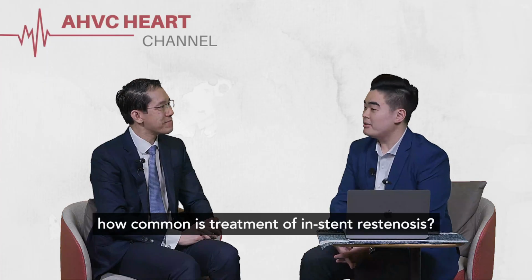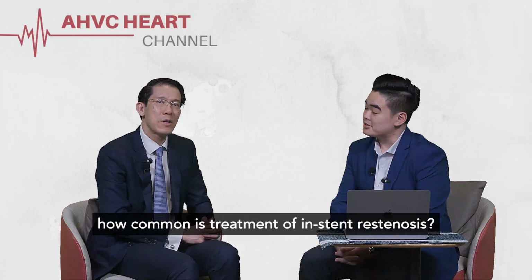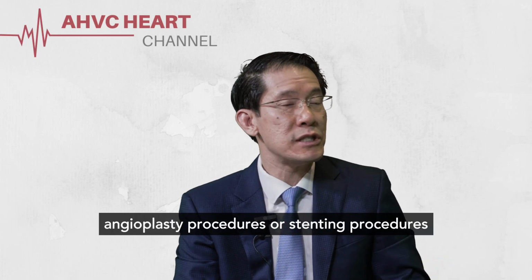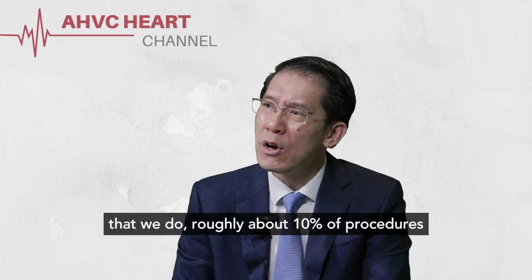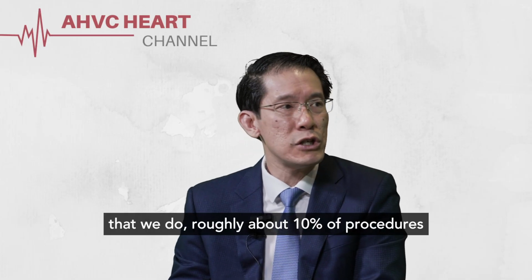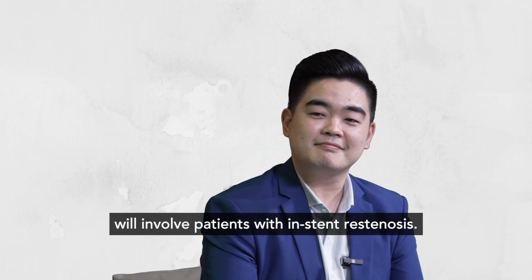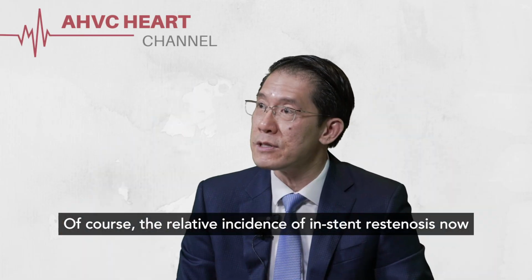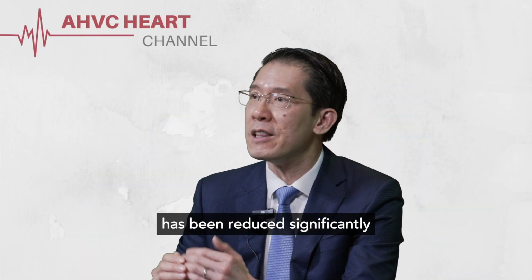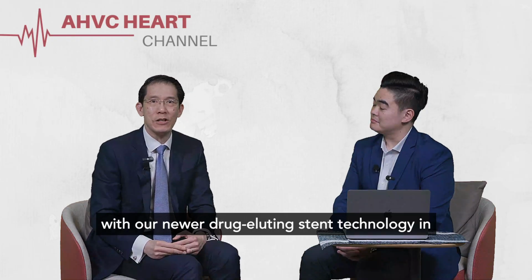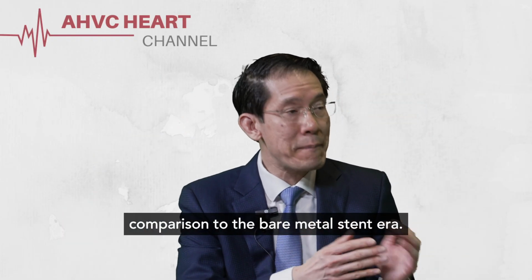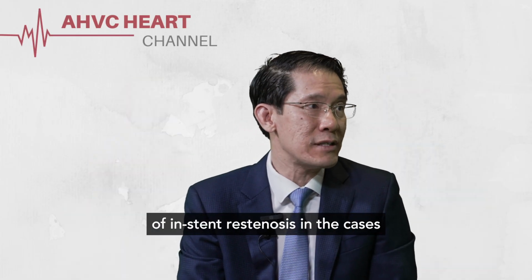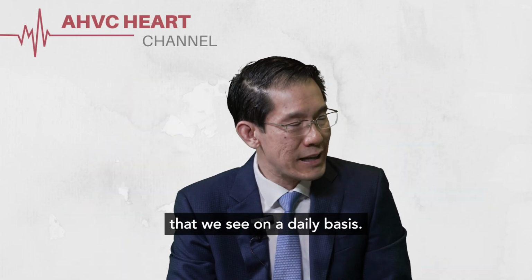Dr. Stanley, how common is treatment of in-stent restenosis? Well, we estimate that of all the angioplasty or stenting procedures that we do, roughly about 10% will involve patients with in-stent restenosis. Of course, the relative incidence of in-stent restenosis has been reduced significantly with our newer drug-eluting stent technology in comparison to the bare metal stent era. However, there is still a significant proportion of in-stent restenosis in the cases that we see on a daily basis.